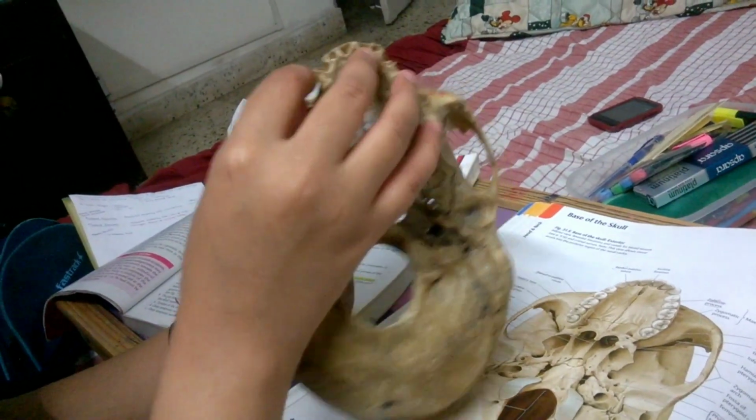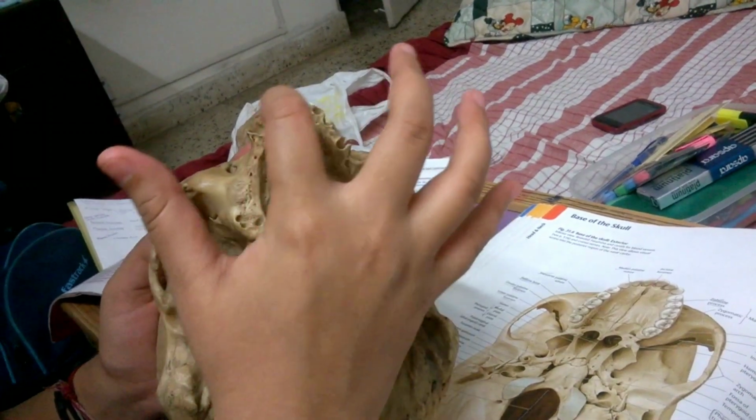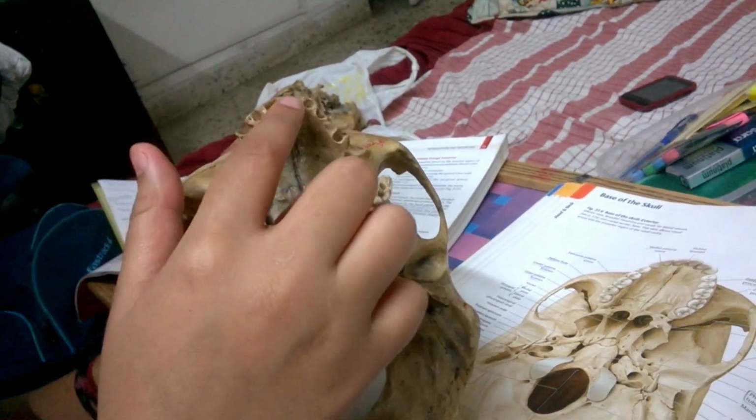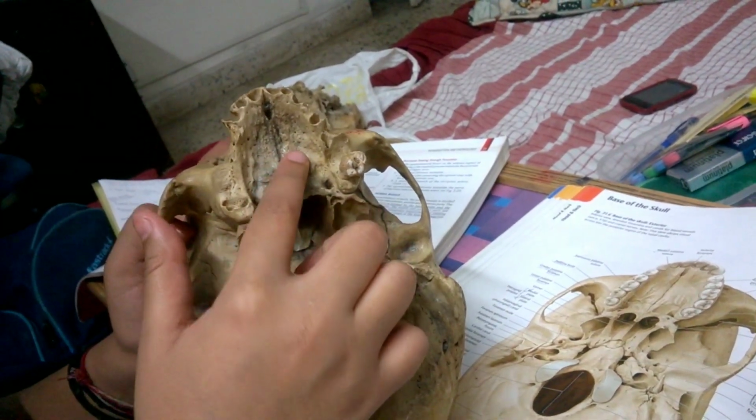Now, in the anterior part of the Norma Basalis, first of all, we'll talk about the alveolar arch, which bears the sockets for the roots of the upper teeth. So you can see the teeth here. Then the hard palate, the anterior two thirds by the palatine.